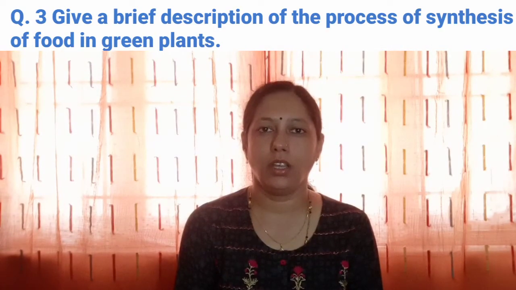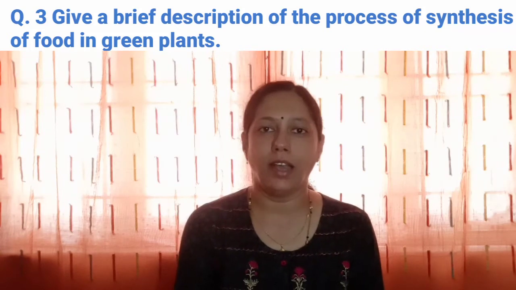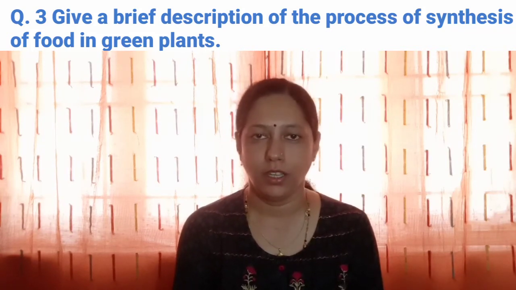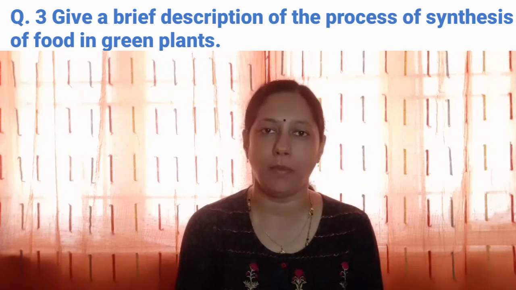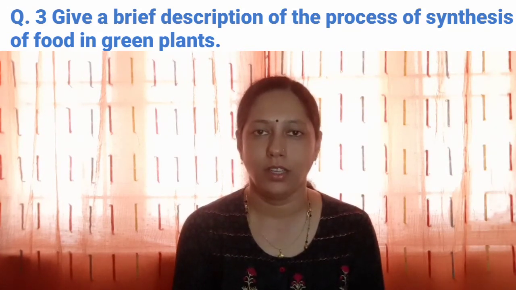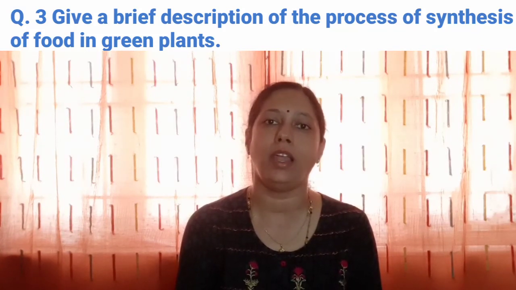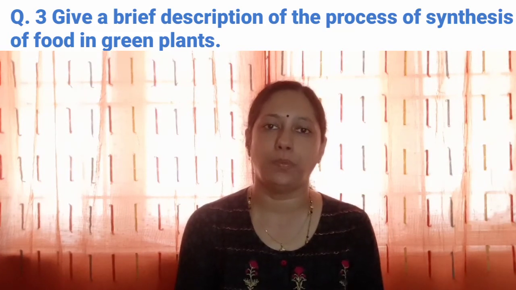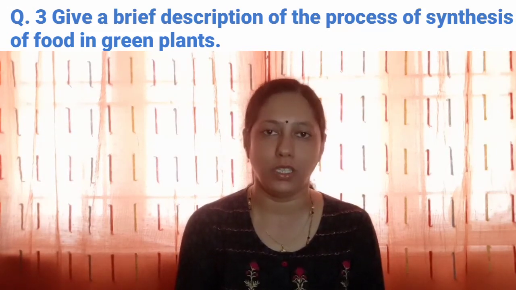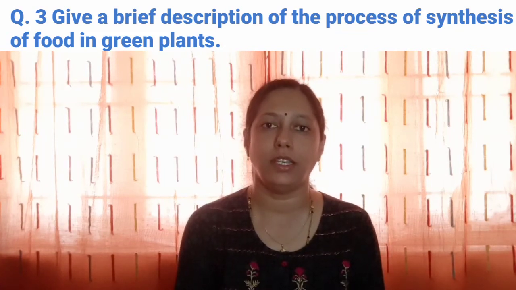The third question is, give a brief description of the process of synthesis of food in green plants. The answer is, the process of synthesis of food in green plants is called photosynthesis. Photo means light and synthesis means to combine. Here the food is prepared in presence of sunlight, that is why it is known as photosynthesis. In this process, the food is prepared by using carbon dioxide and water. The chlorophyll is needed to trap the sun's energy. At the end of this process, the simple sugar glucose is formed and oxygen gas is released. This sugar is stored in the form of starch in the plants.